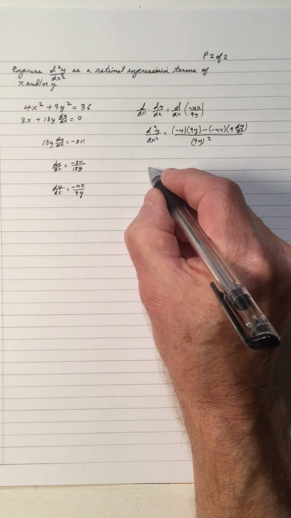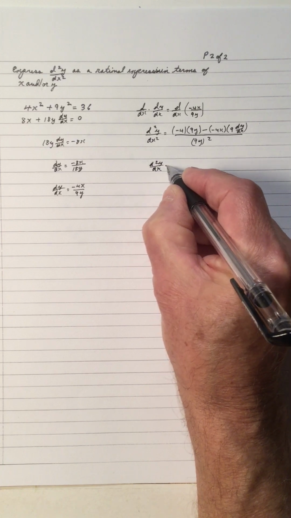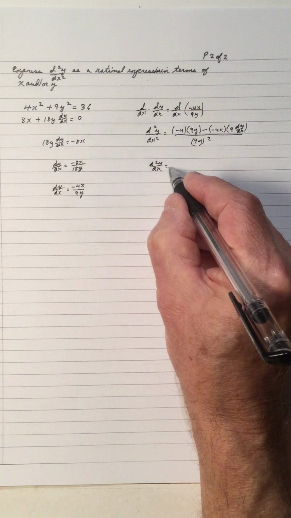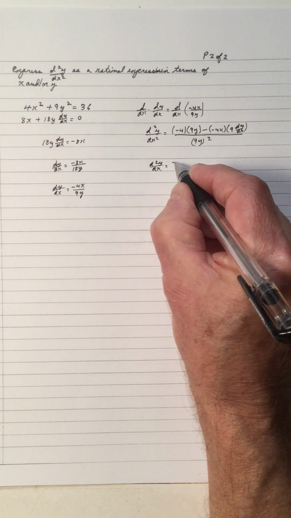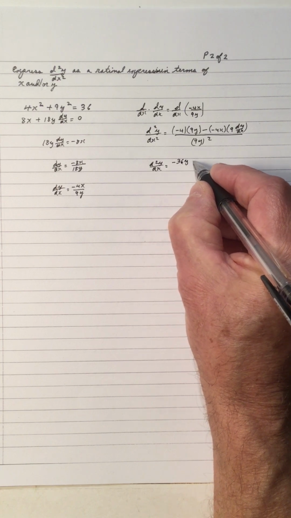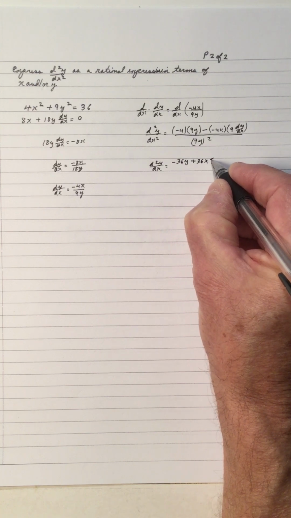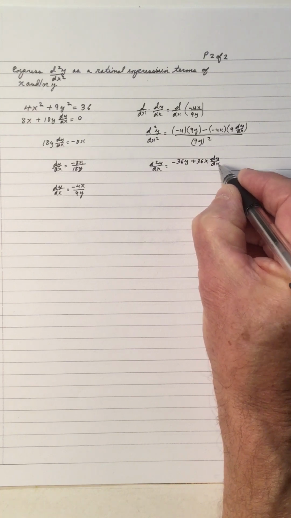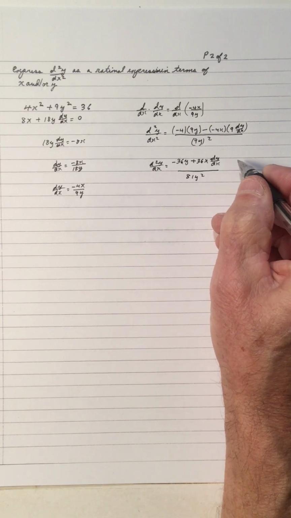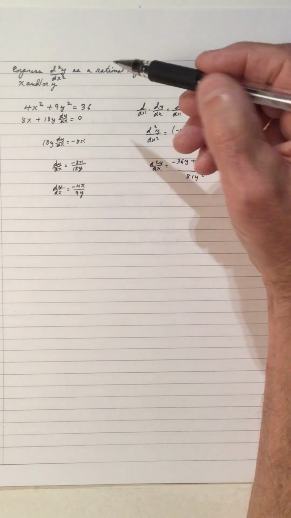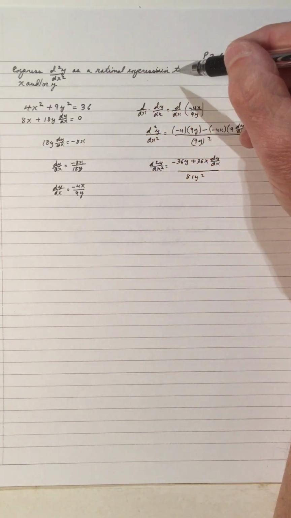And so we have d squared y over dx squared is equal to negative 36y plus 36x dy/dx over 81y squared. Now we want the second derivative in terms of x and/or y.